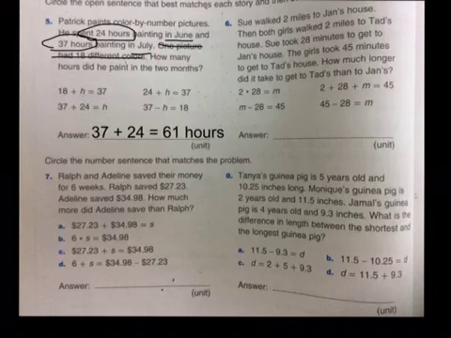Okay, boys and girls? Make sure that you have this answer here as well as your key answer.